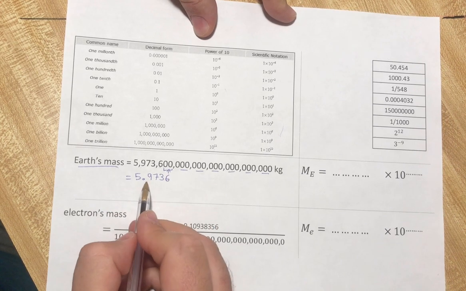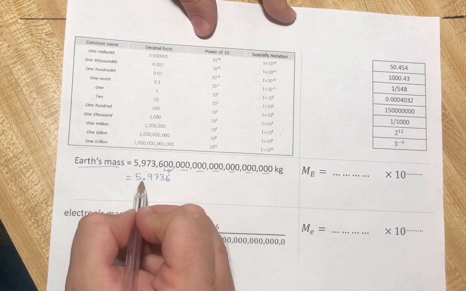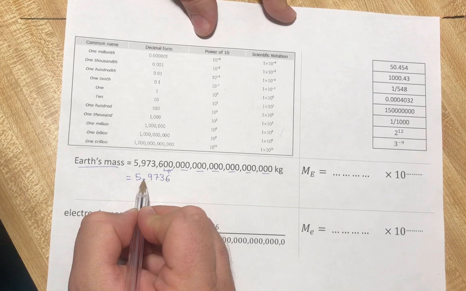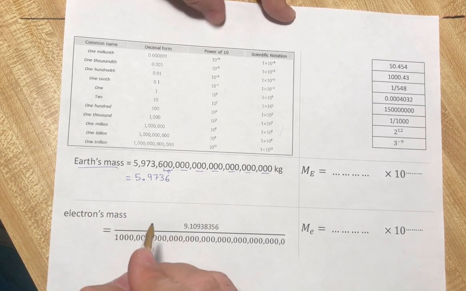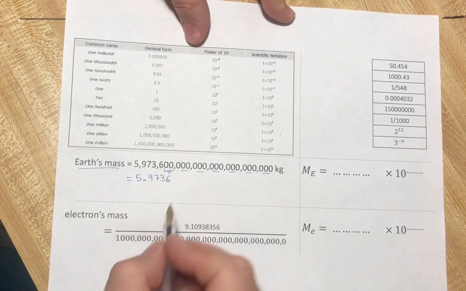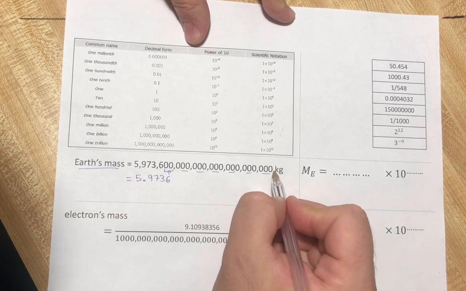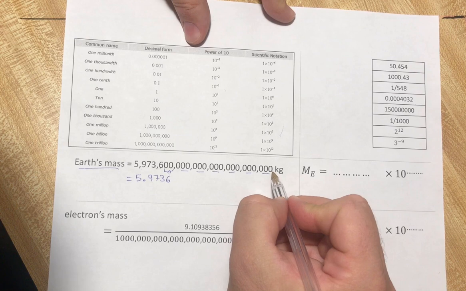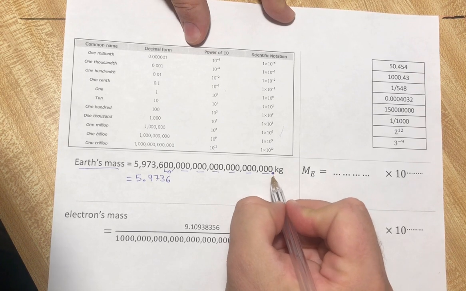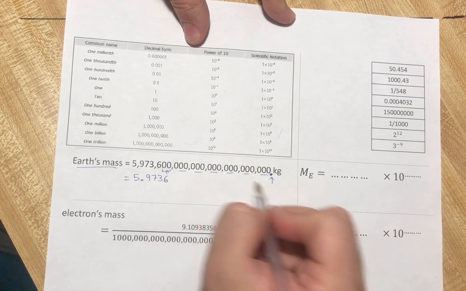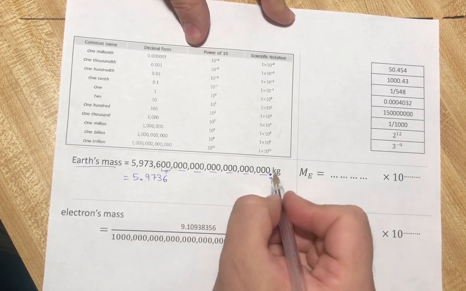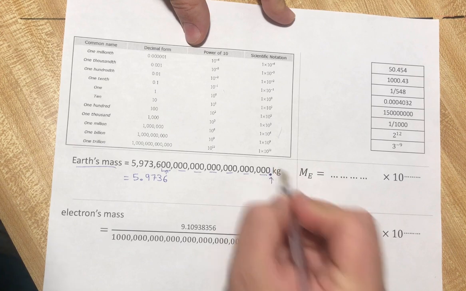5.9736. That's because the scientific notation makes me put a decimal point to the right of just one digit. Now, how many steps do I move the decimal point? Originally, this is the place of the decimal point. These are commas, not for thousands, not a decimal point. I move it. How many steps?